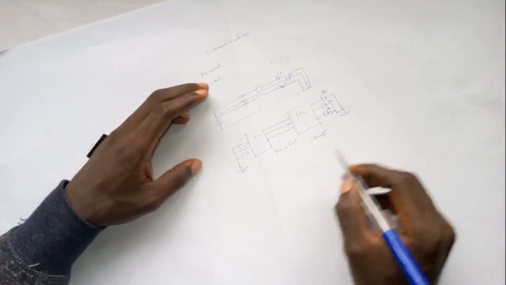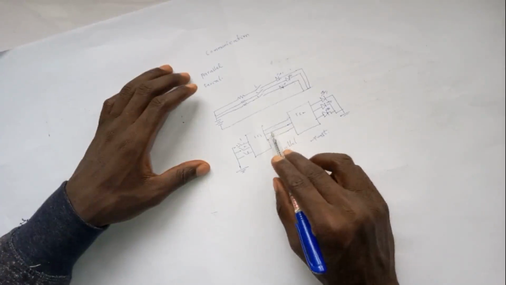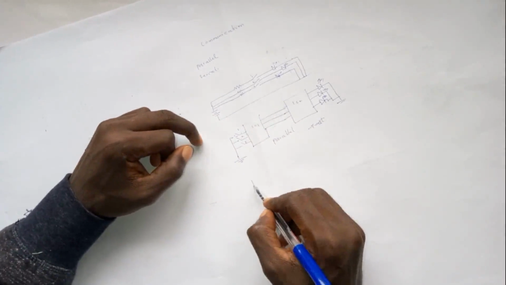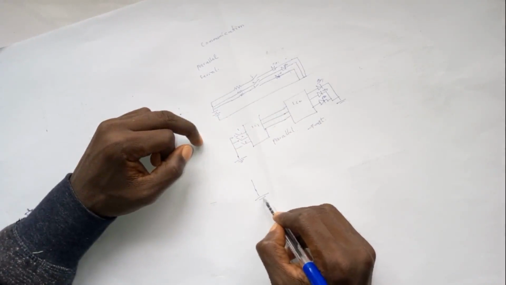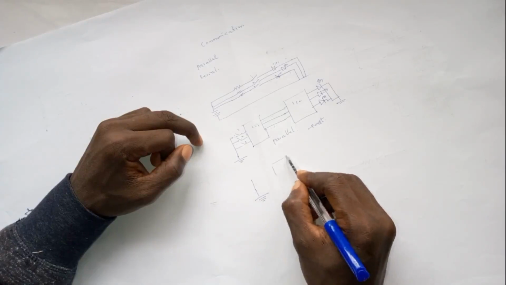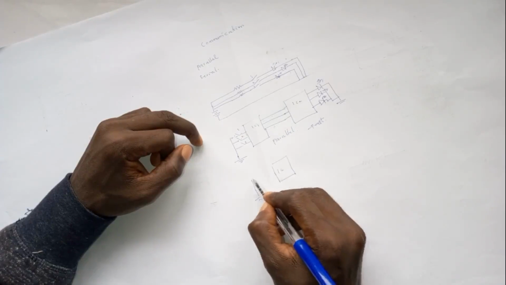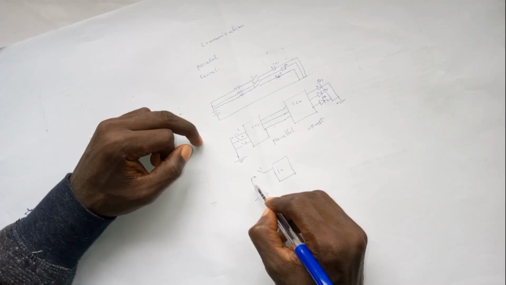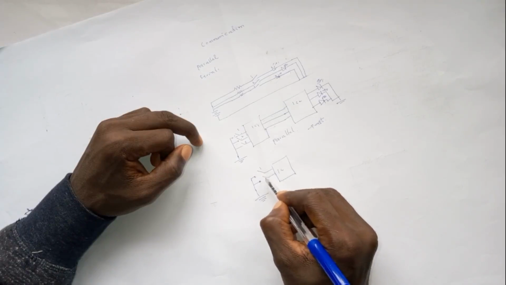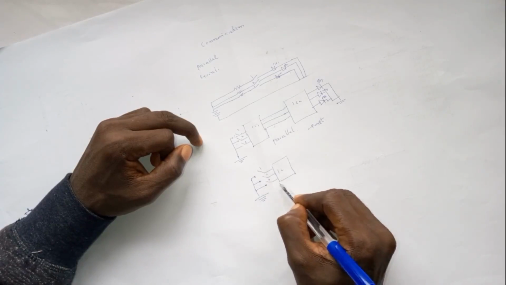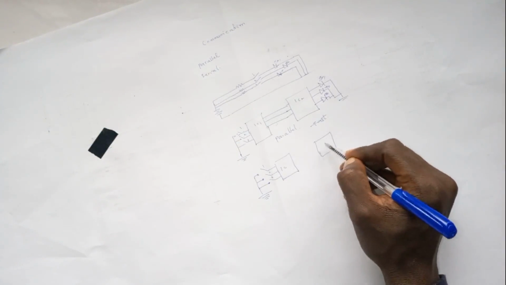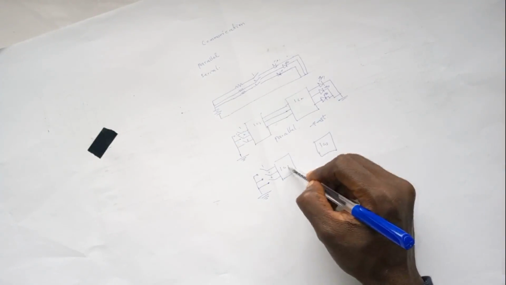So for serial communication, instead of us having 3 wires here, you will have only one, like this. IC 1, 2, 3. So under IC 2.